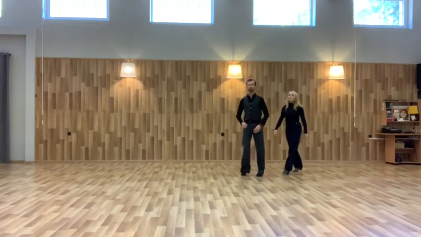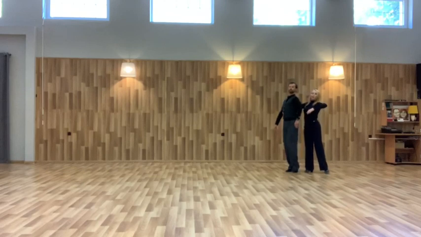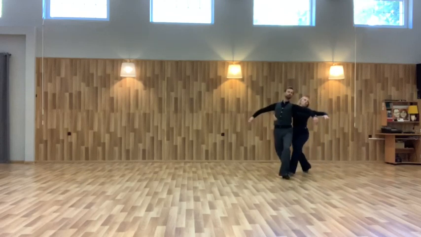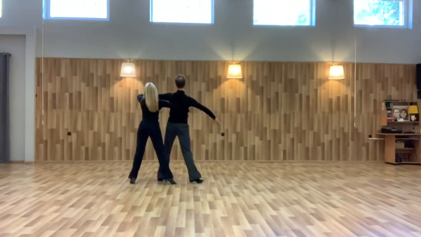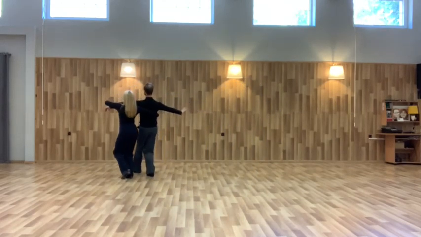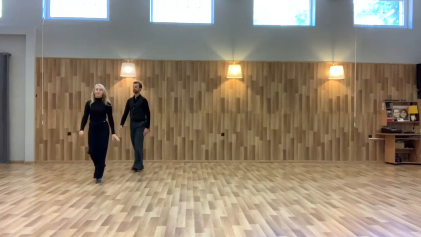So we're going to split this probably in half because of the room. So we're going to do a left turn. We go 1, 2, 3. Then I go 4, 5, 6 into running step. 1, 2, 3. Okay? So let's do the same thing the other way.